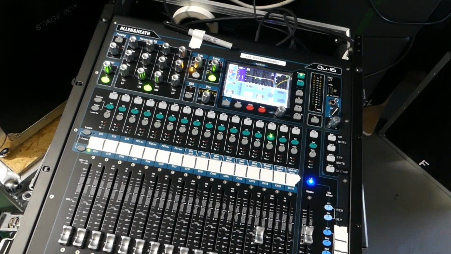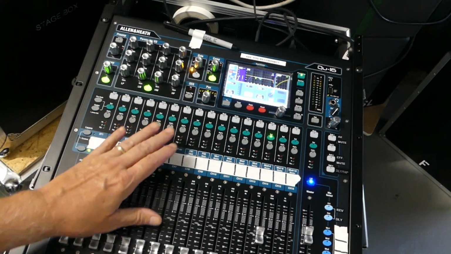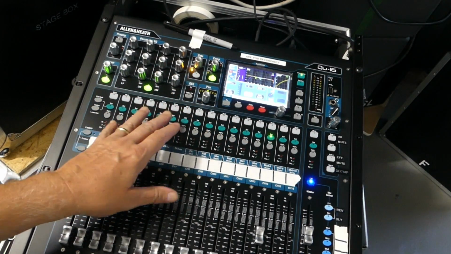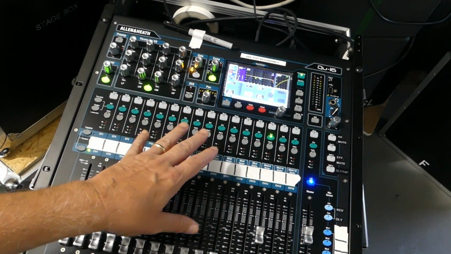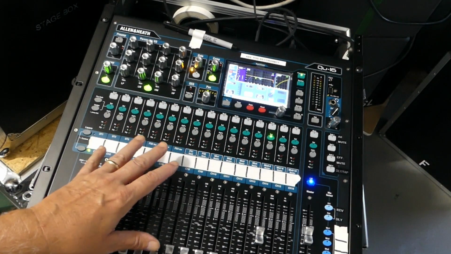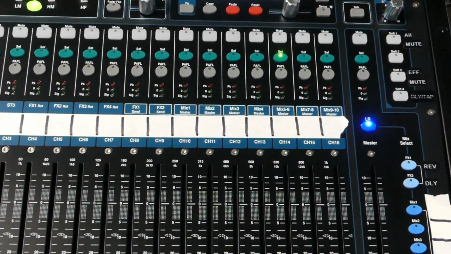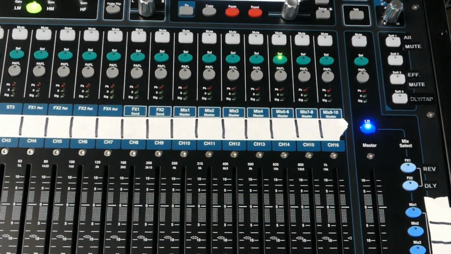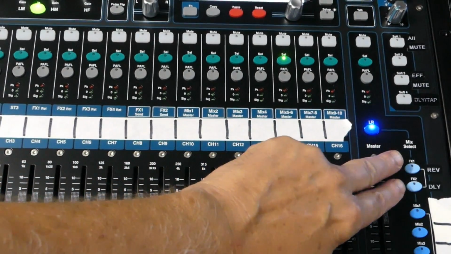All right, so I thought I'd do just a quick video here covering the effects engines of number 3 and number 4 on the QU-16 console. And what I'm going over does not apply to the QU-24 and QU-32. All right, so when setting up effects on the QU-16 board, FX1 and FX2 have their own controls.